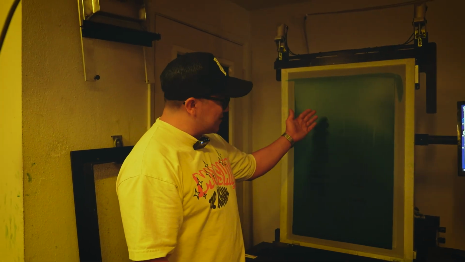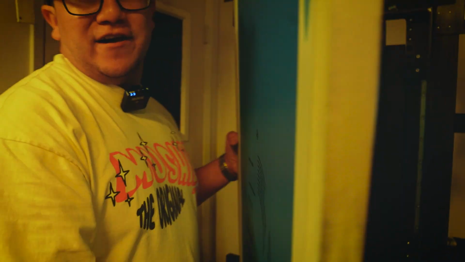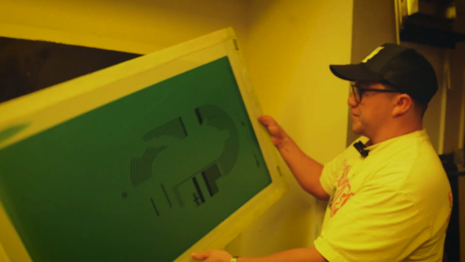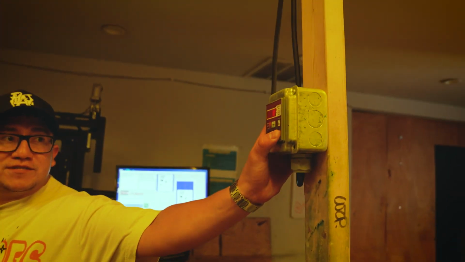With this, you can see that it's already imaged. I'm gonna take this off, bring it around over here, and we're gonna expose some light to it. We don't need a vacuum light table or anything. This is all we need. So we expose it for 12 seconds and we rinse it off and it's ready to go.